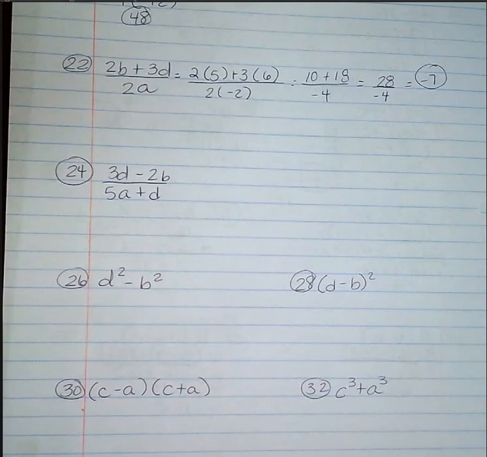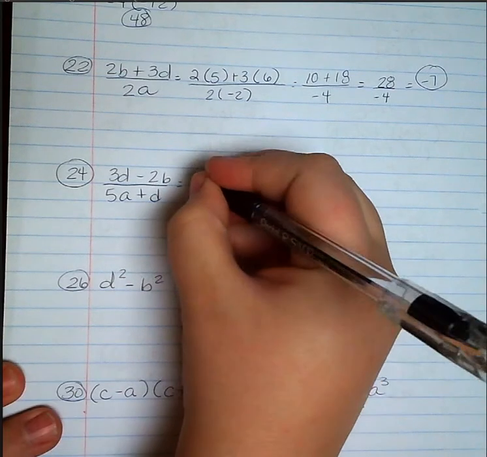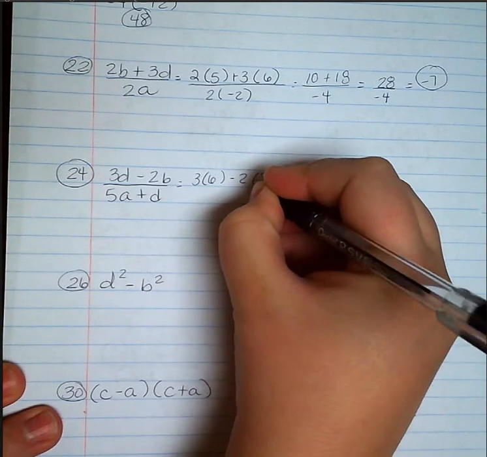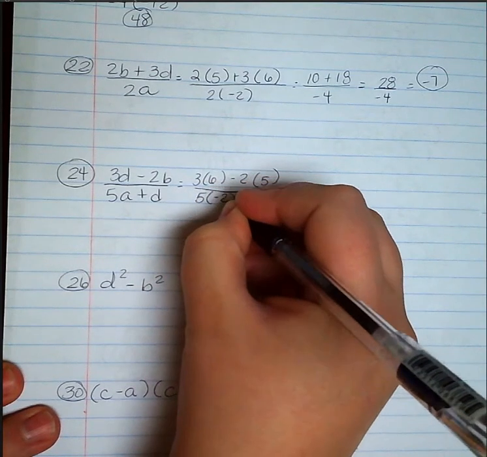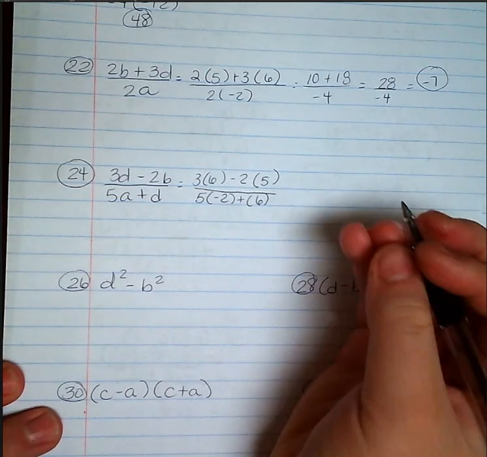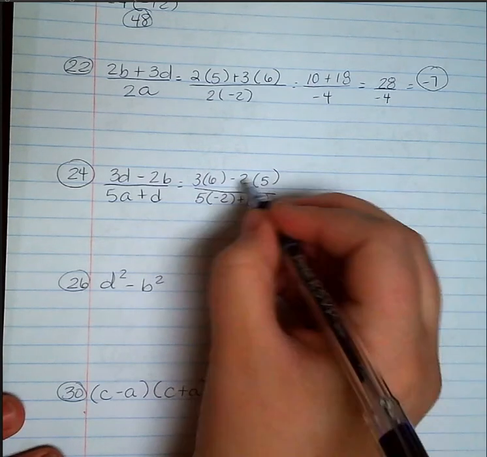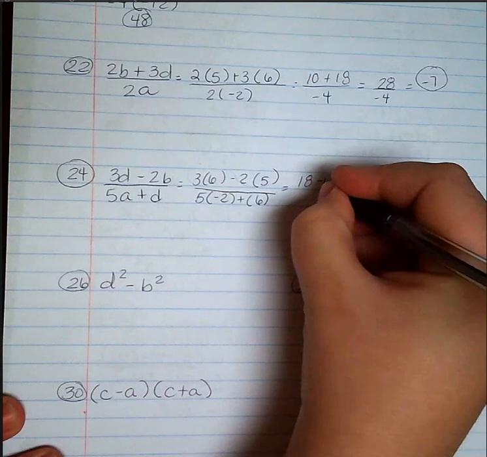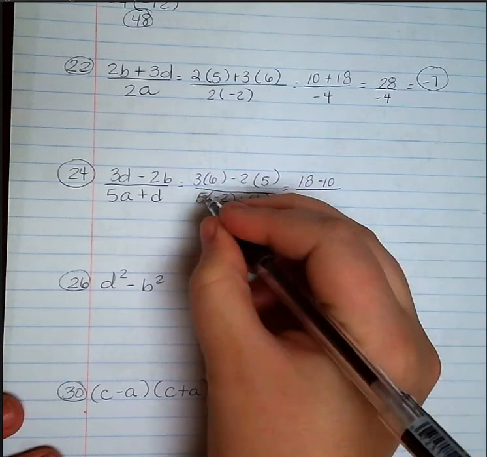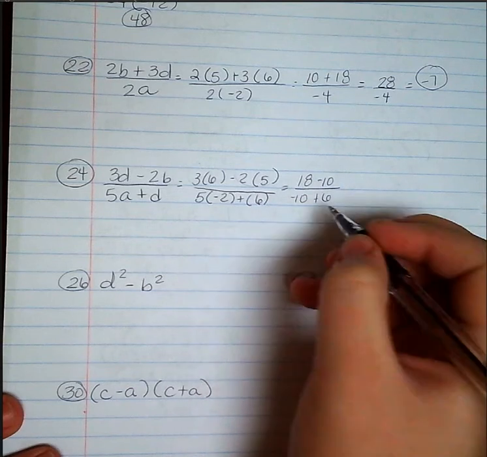Number 24, I have 3D minus 2B over 5A plus D. So D was 6, so that would be 3 times 6 minus 2 times B was 5 over 5. A is negative 2, and then we said D is 6. Work your numerator first, then work your denominator, then divide at the very end. So we need to work these two multiplication problems first. 3 times 6 is 18. Negative 2 times 5 is negative 10. Then down here we have 5 times negative 2, which is negative 10, plus 6. Just bring that 6 over. There was nothing to multiply it, so we just bring it over.